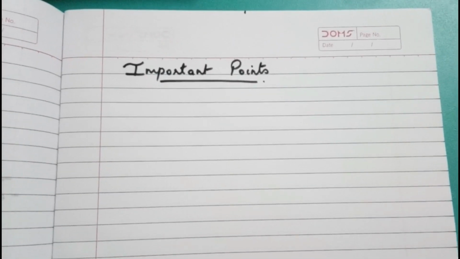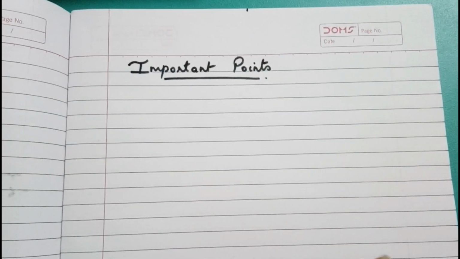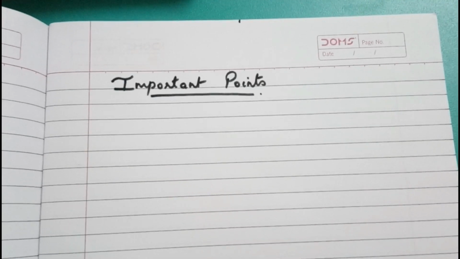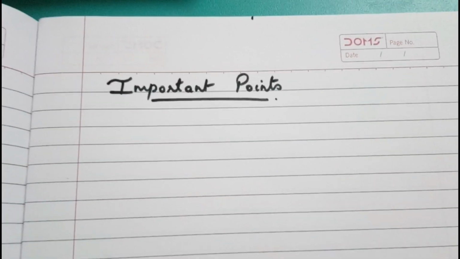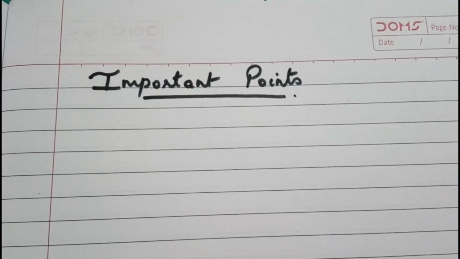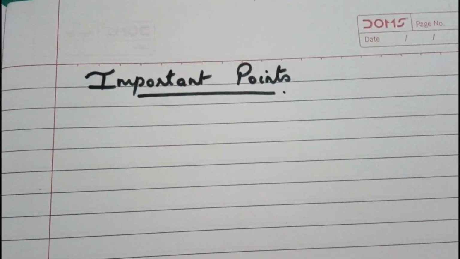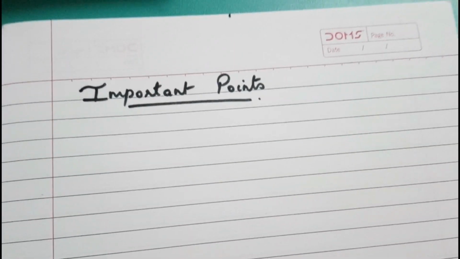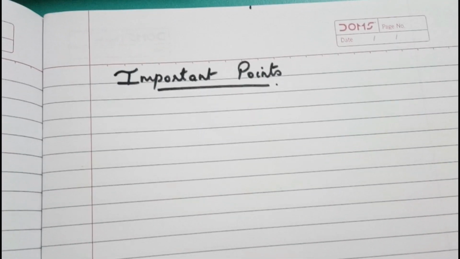Now let's see some important points which will make integers easy to understand: what we need to do when we do addition, when we do subtraction, when we do multiplication and when we do division. So first let's divide it. First let's see the part for the addition as well as the subtraction.